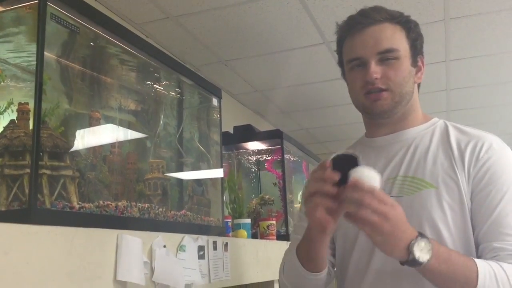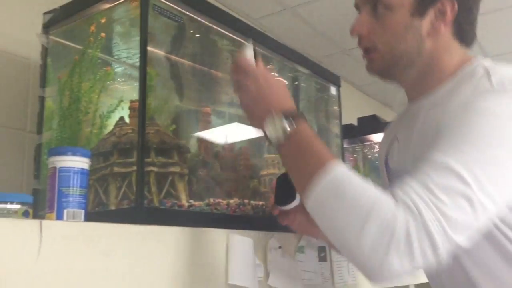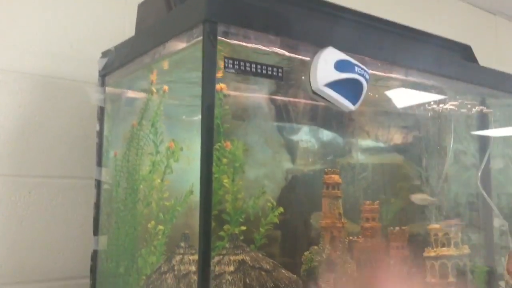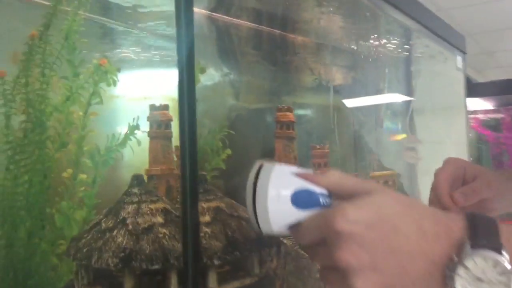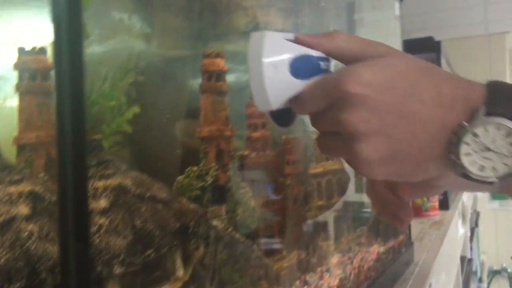To clean the tank, you use this magnetic scrubber. What you do is you put this side in the tank and this side outside of the tank. And it's like that. And all you do is just move it up and then.